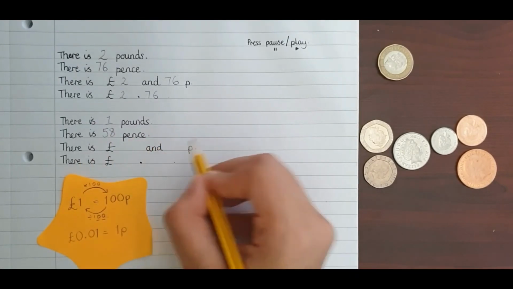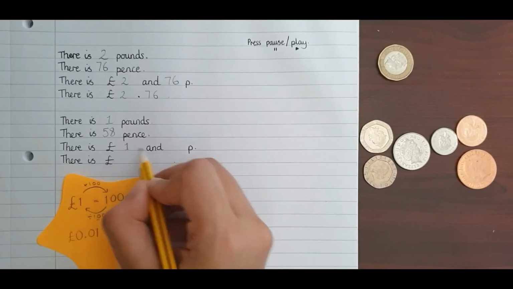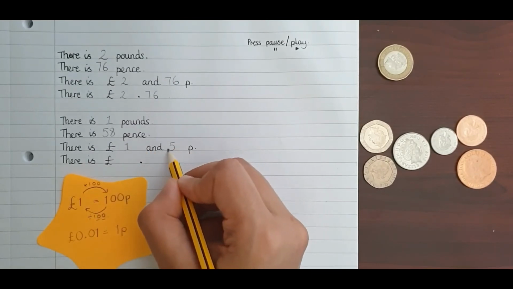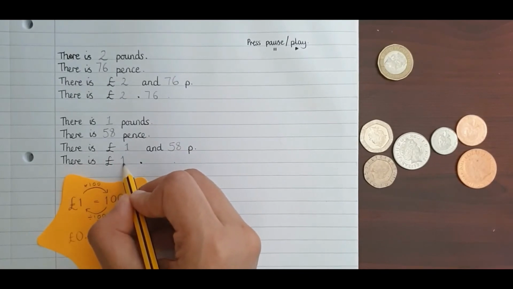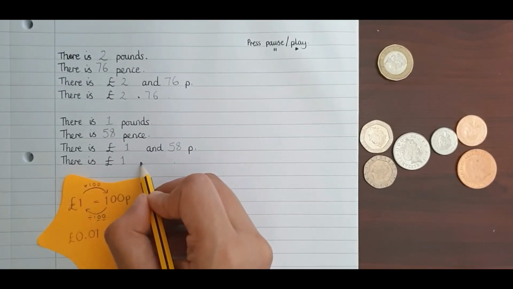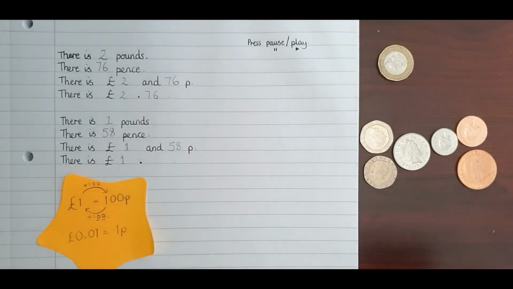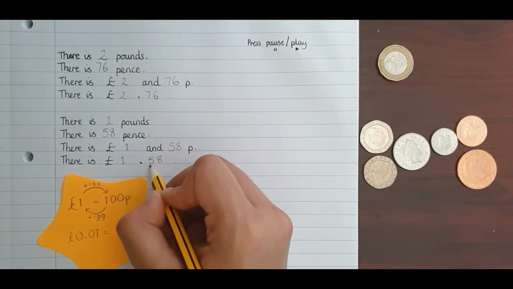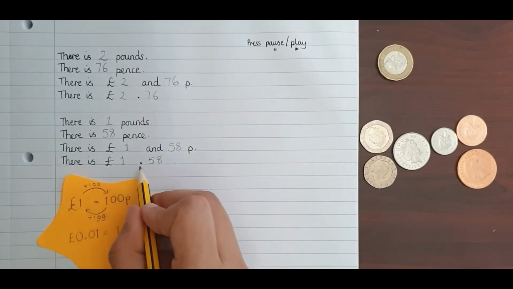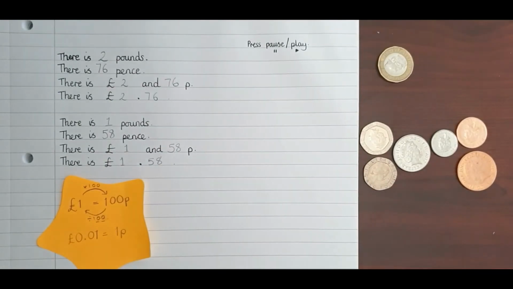And we can fill in this next box now that we know what our two parts are. So there is £1 and 58 pence. And again, although our 1 is a whole, so we can put that here in our ones column, after the decimal point comes our pence, because 58 pence is not quite a whole just yet. So I'm going to put here right after the decimal point in our tenths and hundredths column, £1.58. If you got that correct, well done.